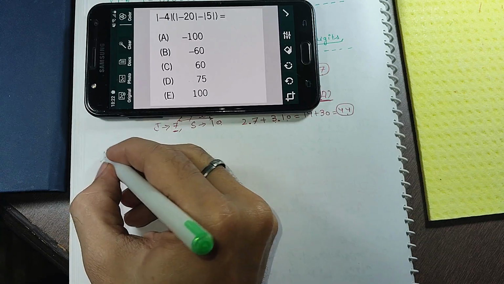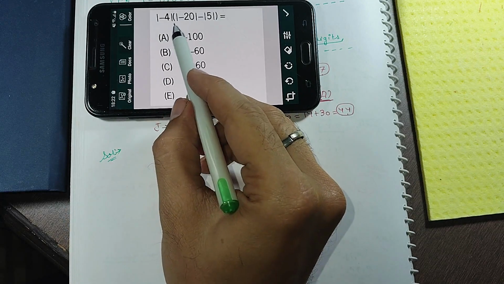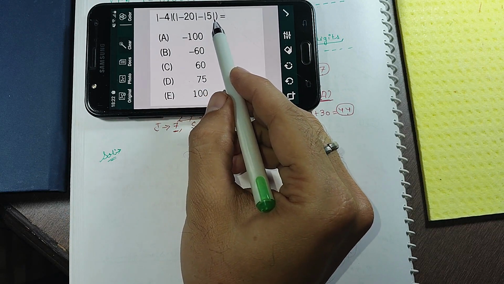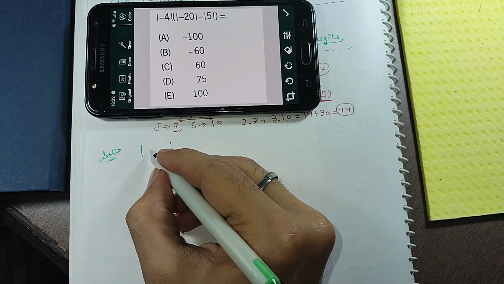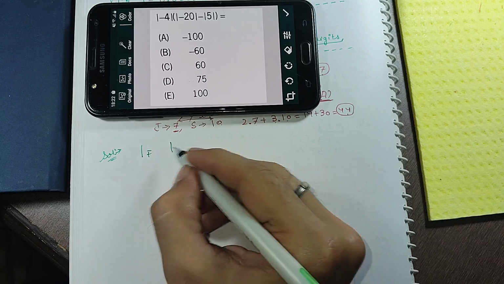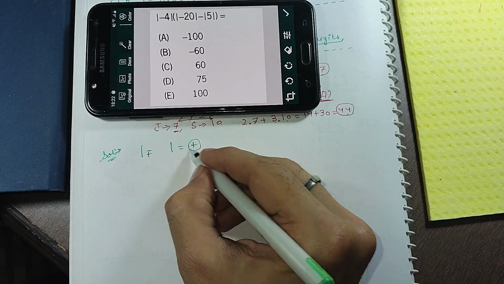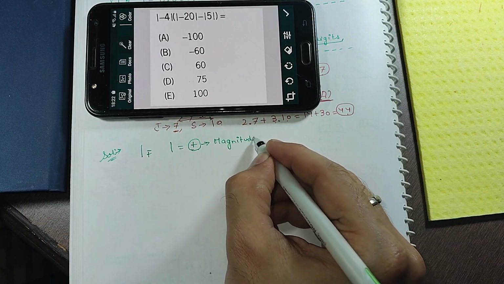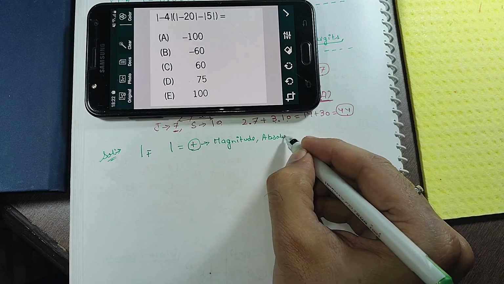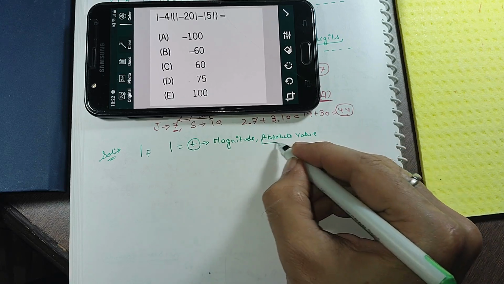Minus 4 mod bracket minus 20 mod minus 5 mod bracket equals to. See, mod is what basically, that either you put negative or positive sign in it, the outcome will always be a positive. So it basically asks for the magnitude only, or the absolute value. Absolute value means irrespective of the sign, you have to just extract the absolute value of that.